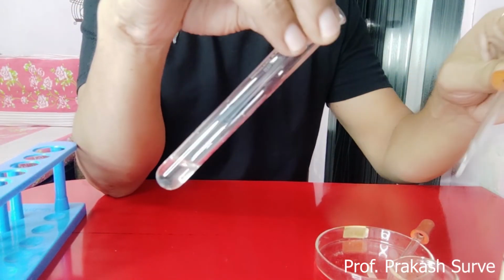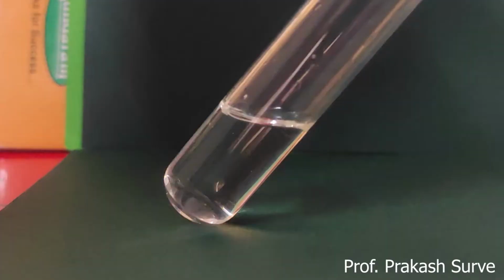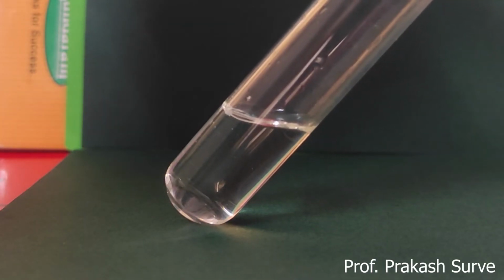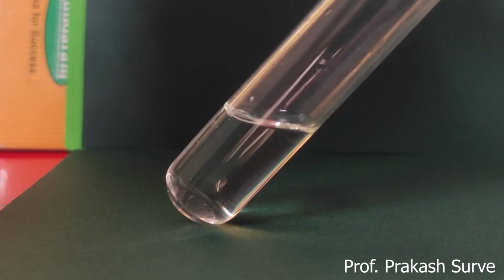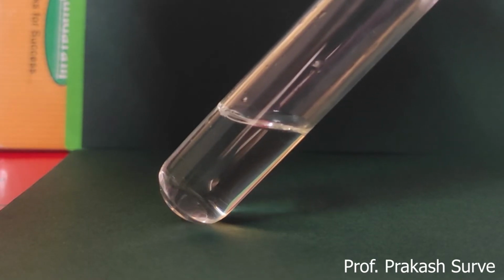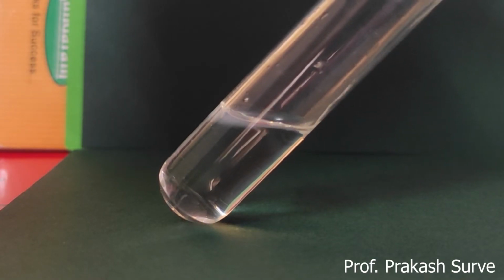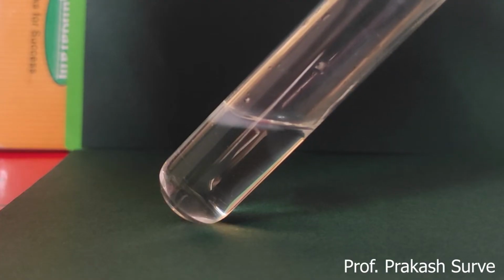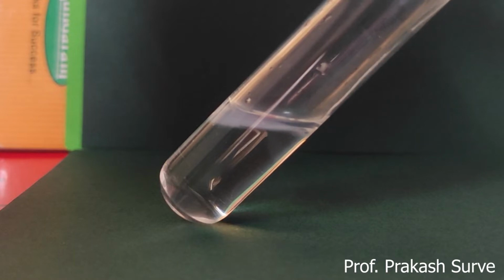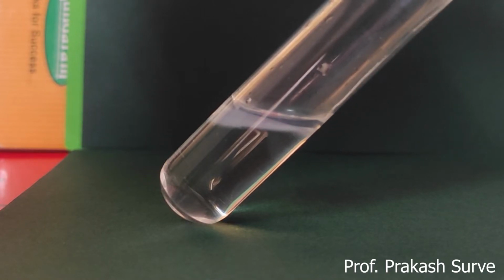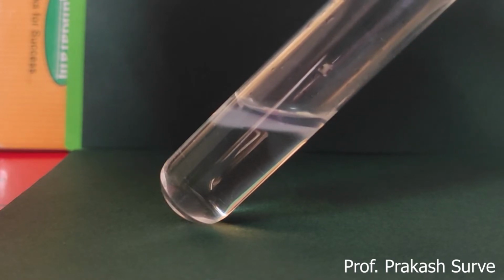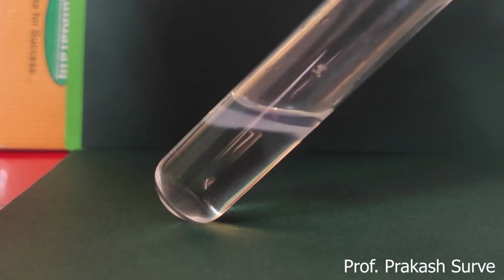We have to hold the test tube at 45 degrees, and then slowly release this urine sample, the same quantity. You have to touch the dropper to the inner side of the test tube, and slowly release this.